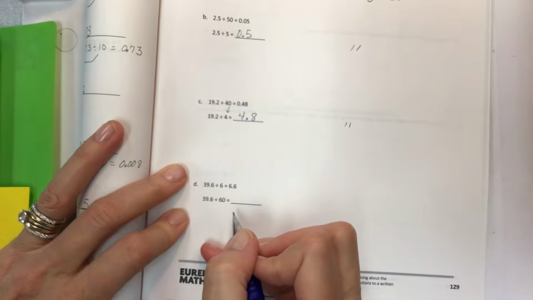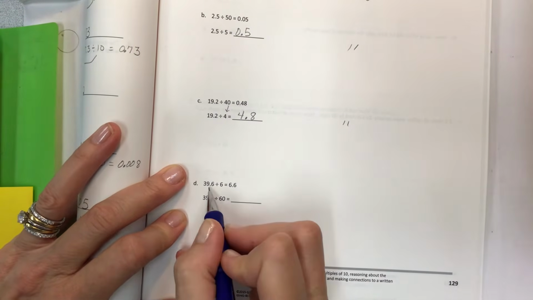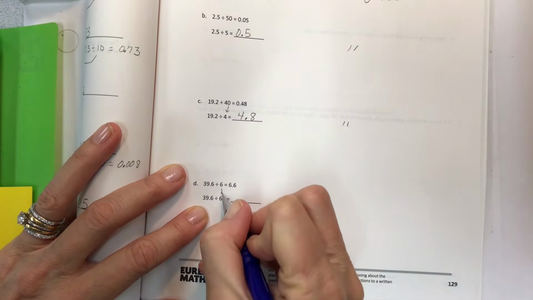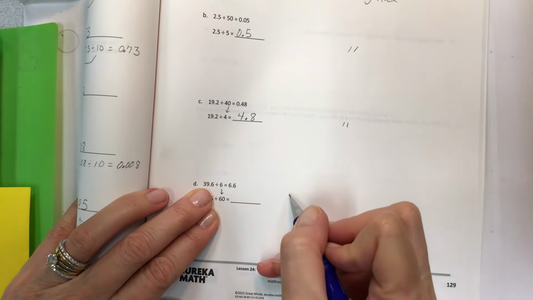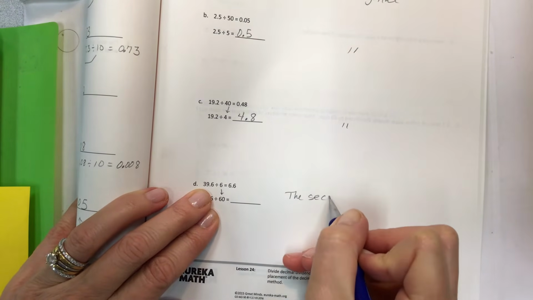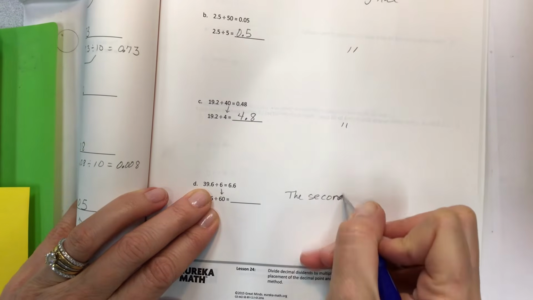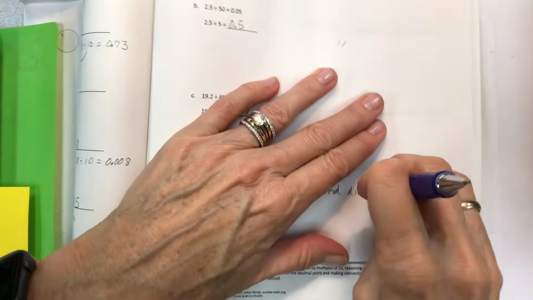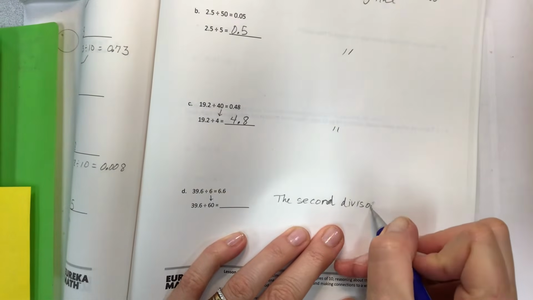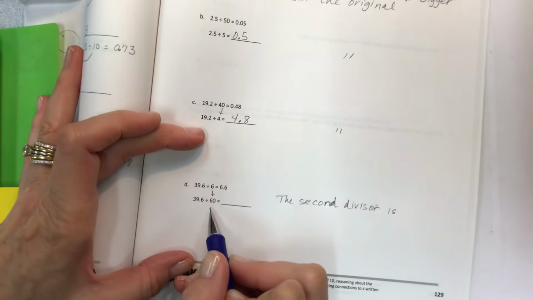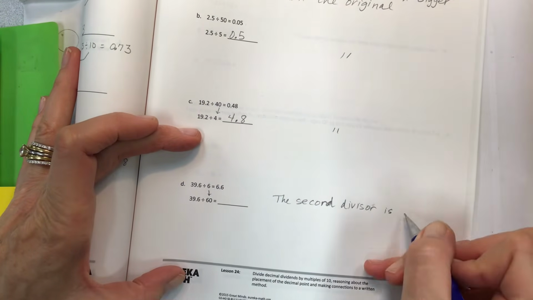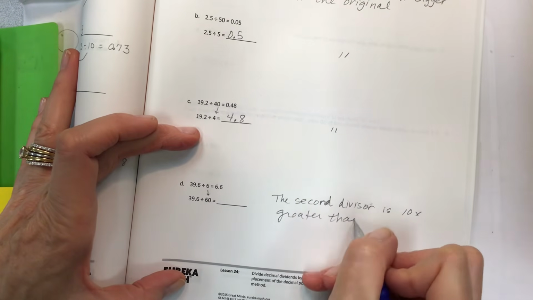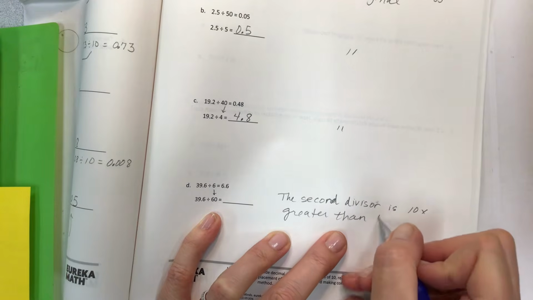and here they do. Okay. So here we have 39.6. That's the same. But here, they're flipping it. So the second divisor, the second divisor is what? Look out, it's 10 times greater than the original.